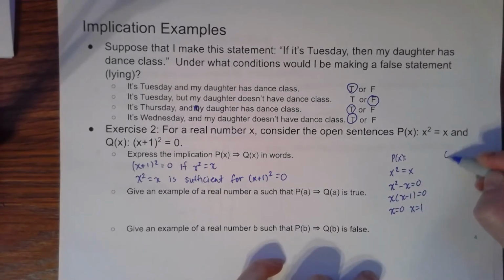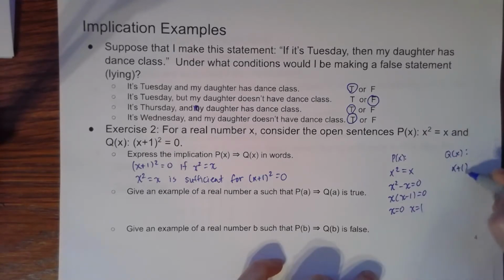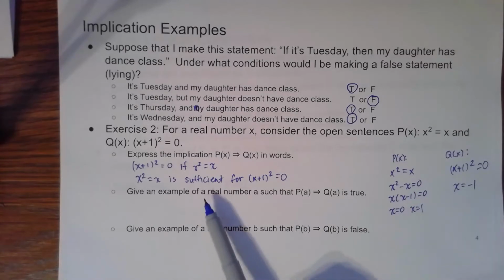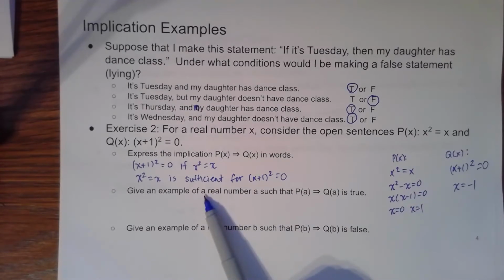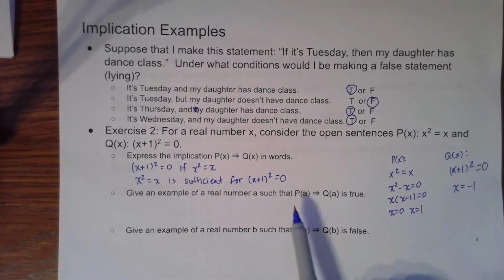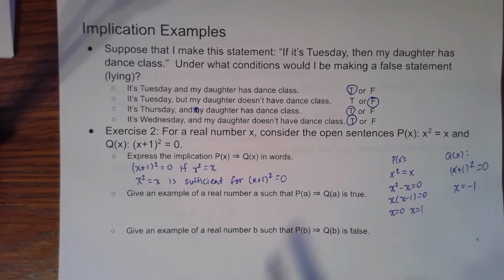And then for Q of x, that one is x plus 1 squared equals 0. And the only place that is true is when x is negative 1. So that's the only value. Okay, so we want to give an example for a value A, so that if we put A into the open sentence P and into the open sentence Q, P of A implies Q of A is true.